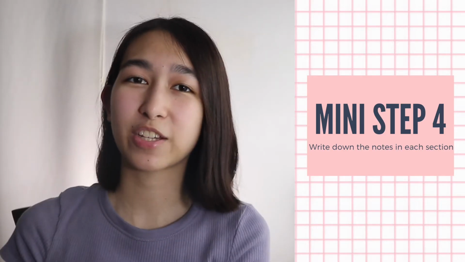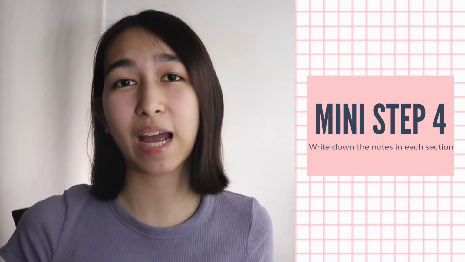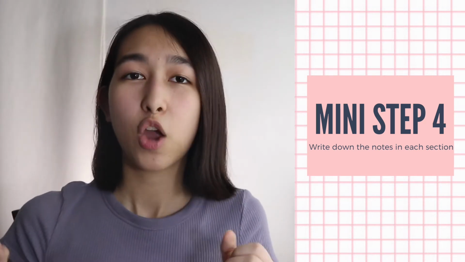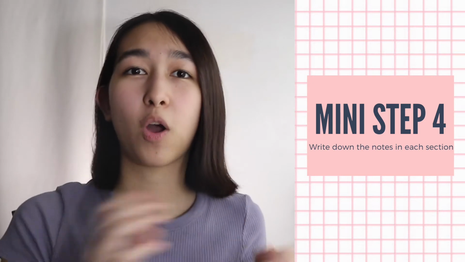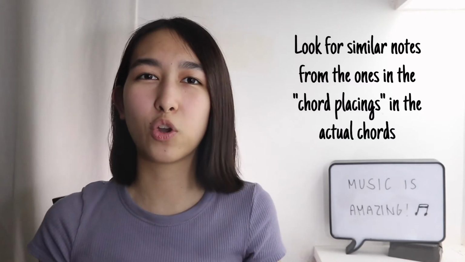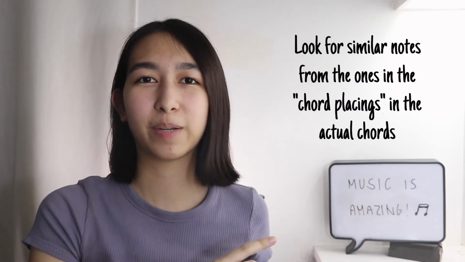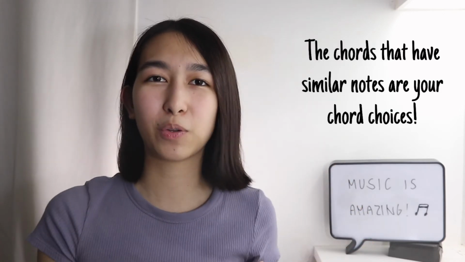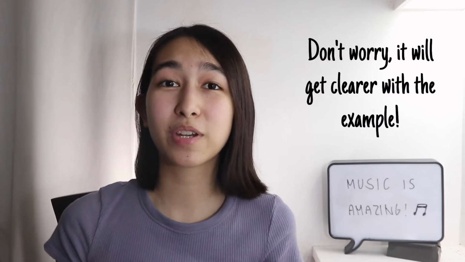Next, for each section of the melody that needs a chord, which you established earlier with the chord placings, write down for each section or group all of the notes. Then what you do with those notes is you look for similar notes in the chords that you wrote down earlier. And those chords with similar notes are your chord choices. Those are now the chords you can use.